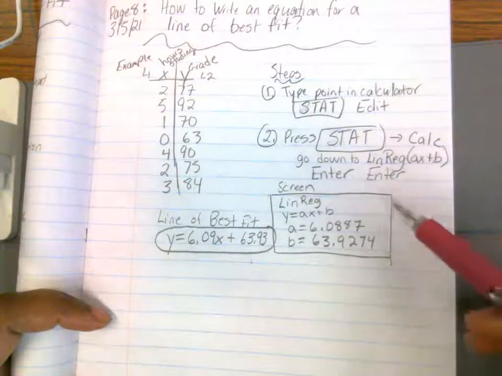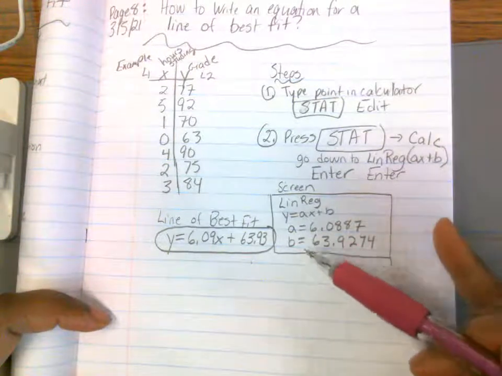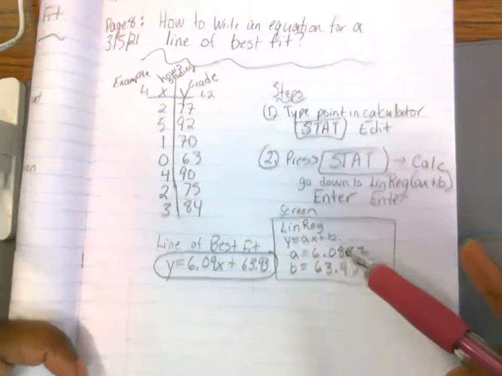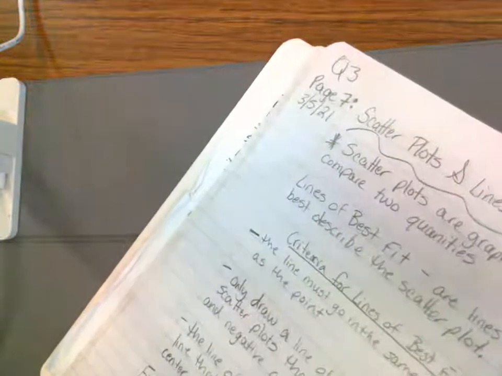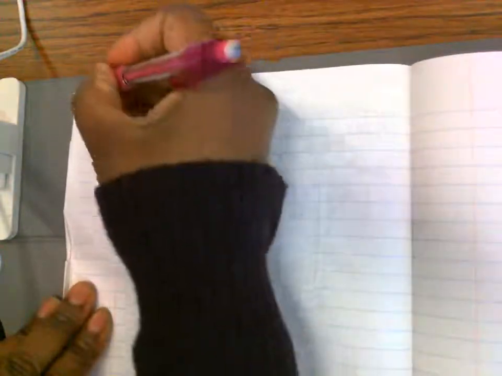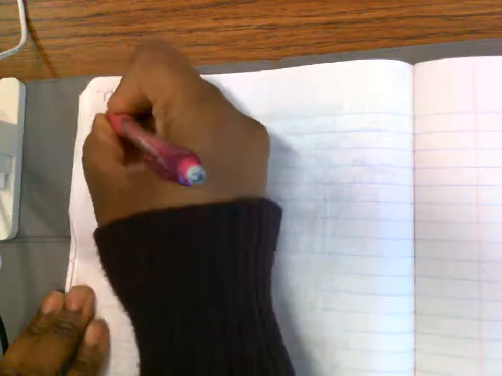So we're going to do some examples of just this, what we started on Friday. We're going to do some examples on page 9. Let's go to a new page, and that is page 9. At the very top of the page, write Q3 because it is quarter 3, and page 9.